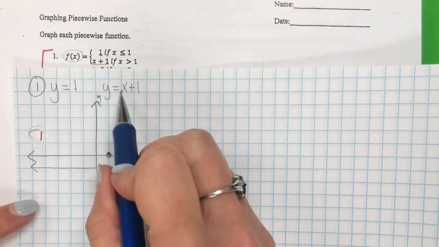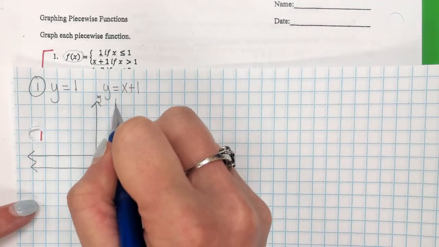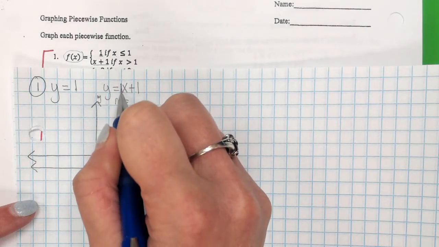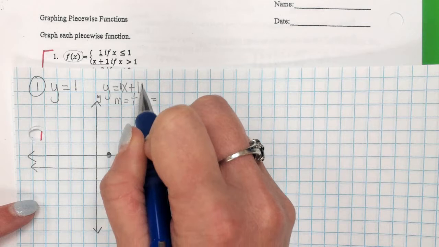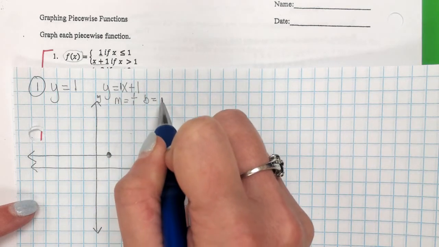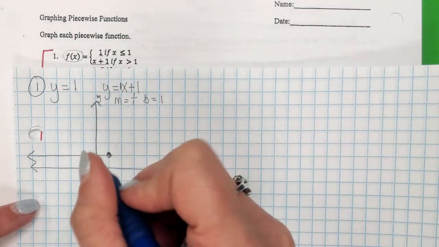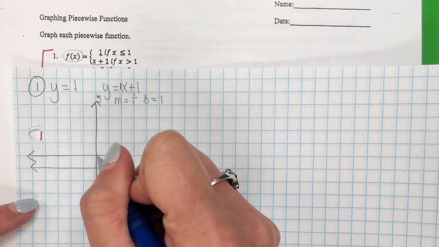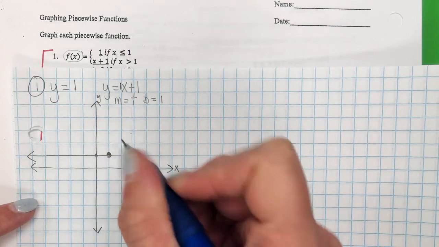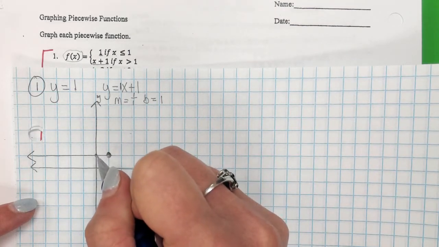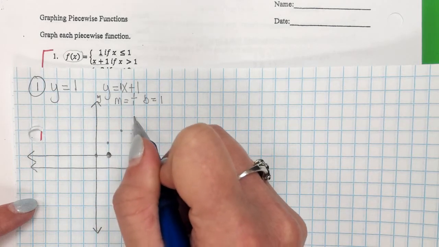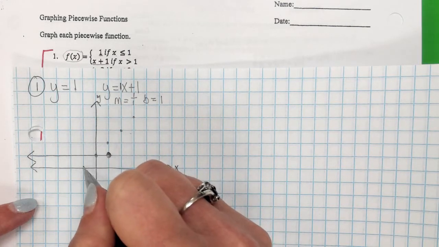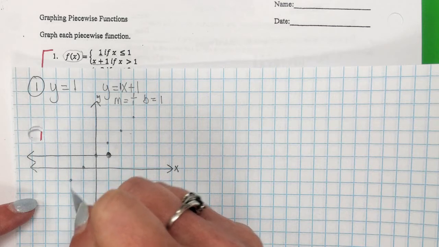Alright, then we've got y equals x plus 1. We've got a slope, which is always in front of x, which is 1 over 1. And we've got a y-intercept, which is always the number by itself, which is positive 1. So we're going to graph that like normal. We're going to go to the y-intercept at positive 1 and make these kind of light, because remember, we're going to have to erase. And then our slope is up 1 and right 1. Or we can go down 1 and left 1.